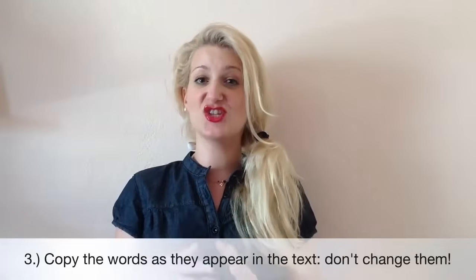Thirdly, this is an important point too, you should copy the words that you find in the text exactly the same way in order to fill in the gaps. So they have to both fit grammatically and syntactically. If they do not, you mustn't change their form.